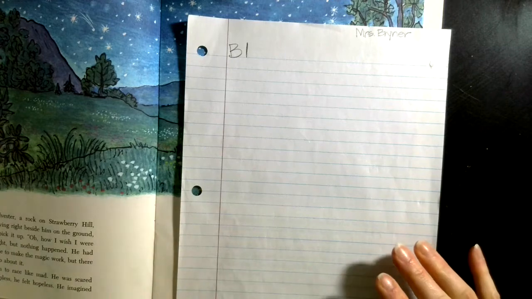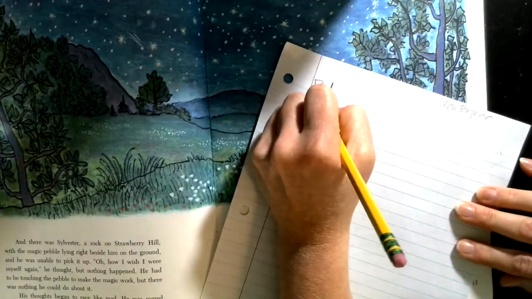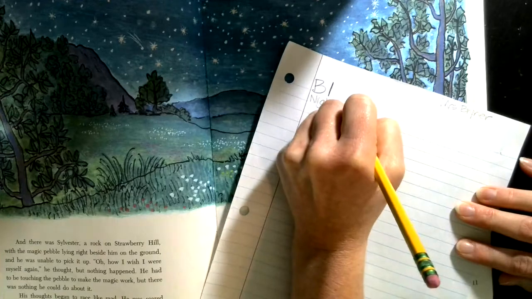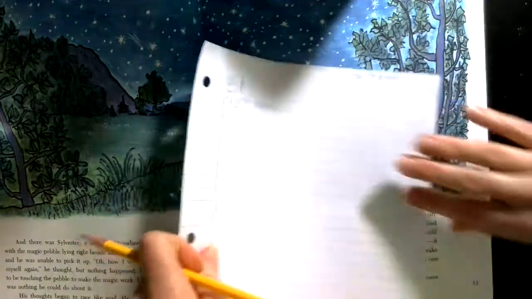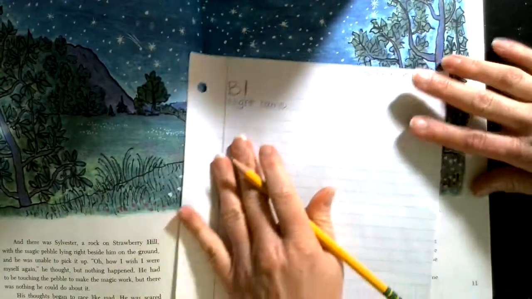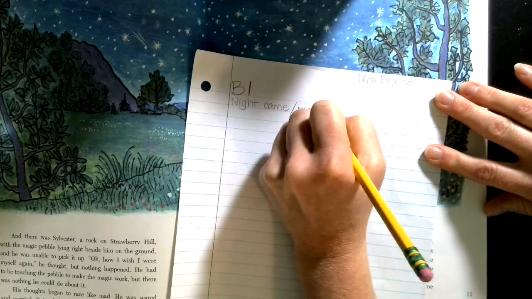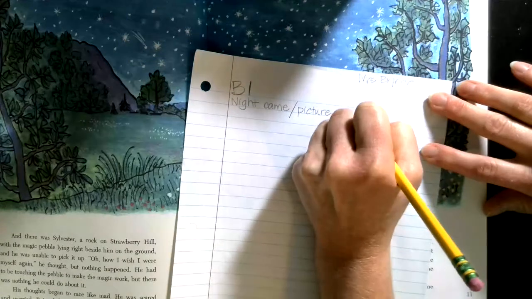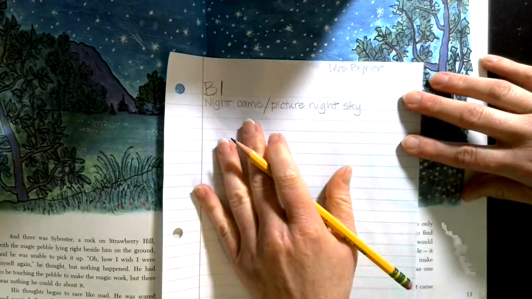Okay, so first off, what detail do we see here? What has happened? All right, well, night came. So we're just going to write night came. And the picture shows a night sky. So just put night came, and in the picture or the illustration, there is a night sky. Okay, we're just making some little notes, some little dash facts.